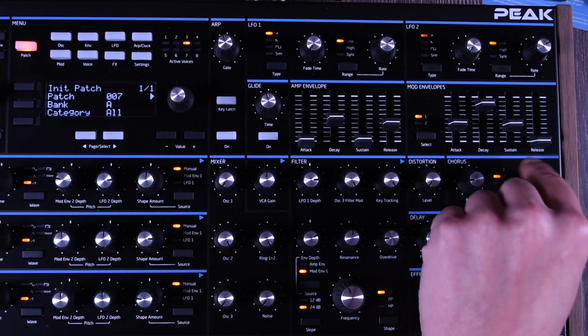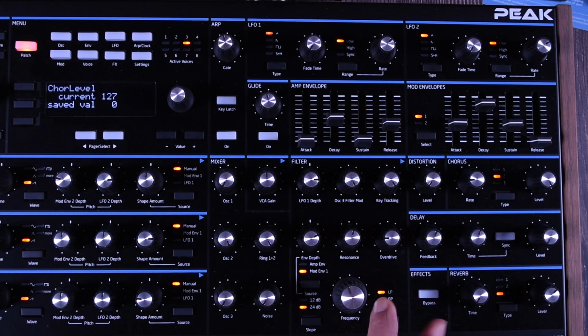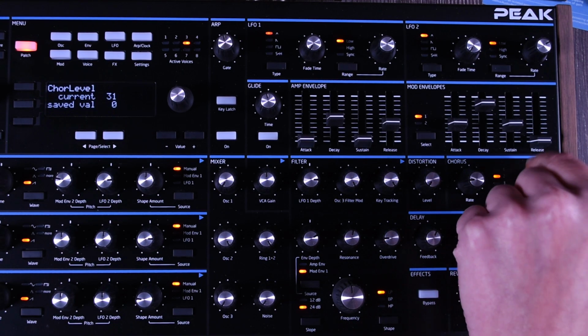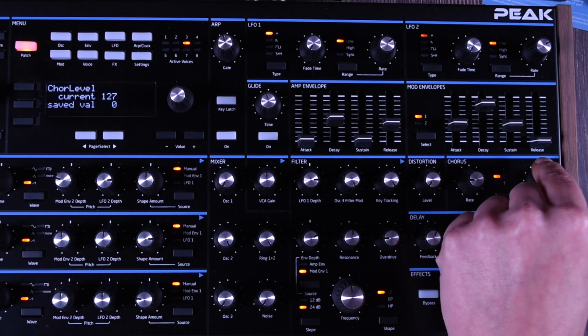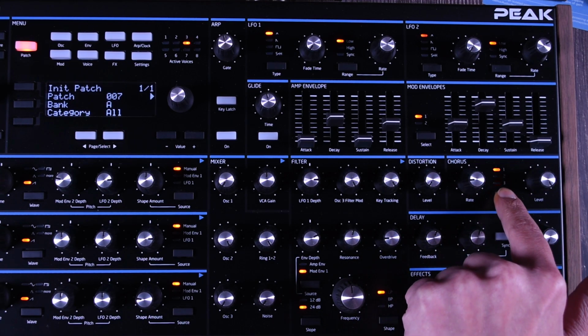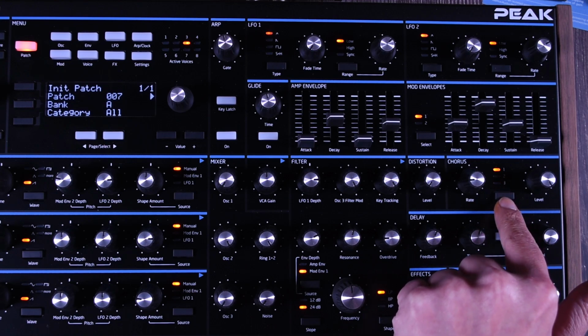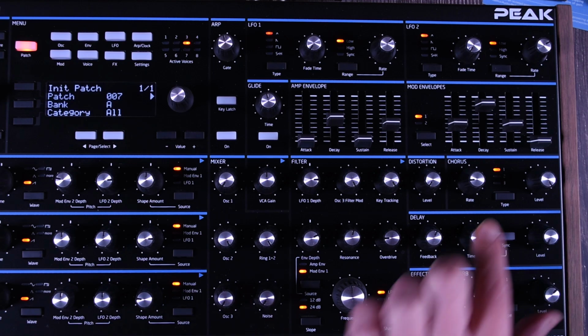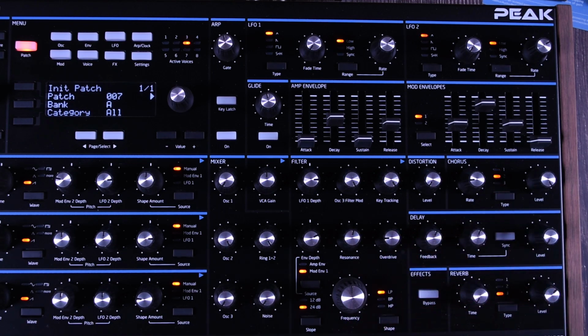Now, if I play something, I go up on the reverb, and on the chorus, and the level is going to decide how much chorus you get. Pretty simple. Then, of course, for the chorus, you have 3 different types. The first one is going to be just a 2 taps chorus. The second one is a 4 taps chorus, and the third one is an ensemble.